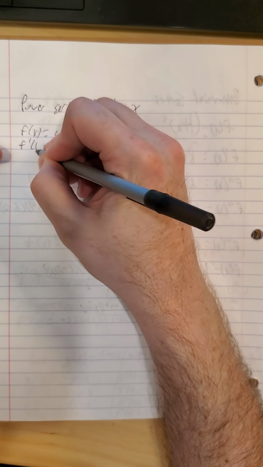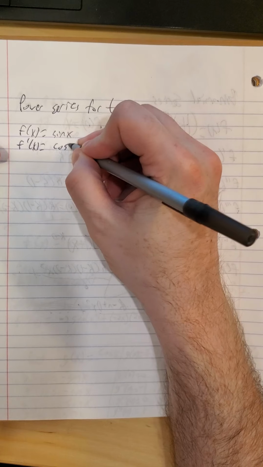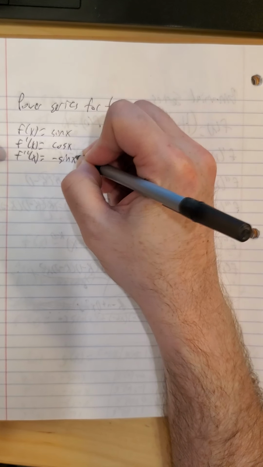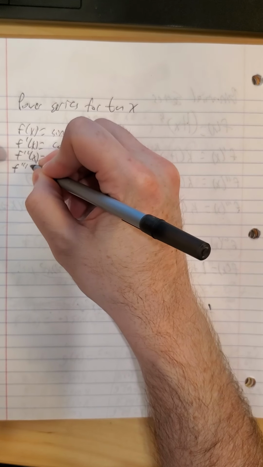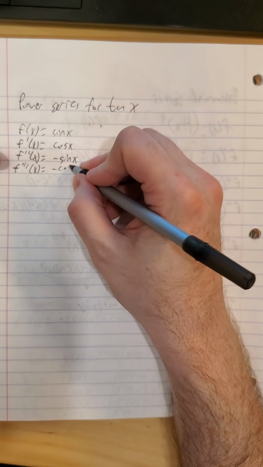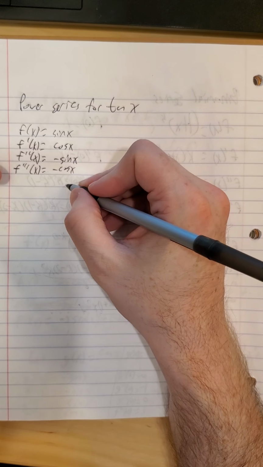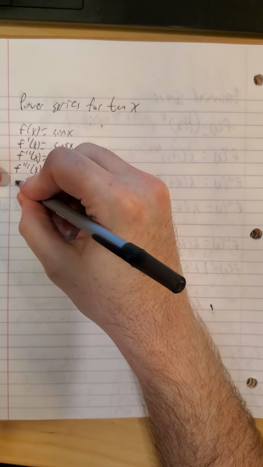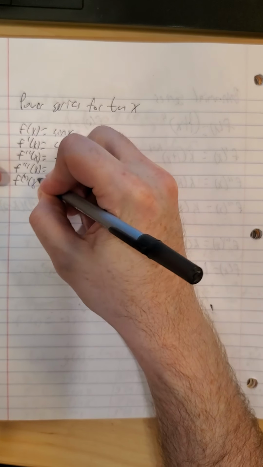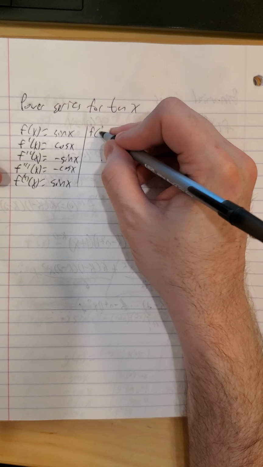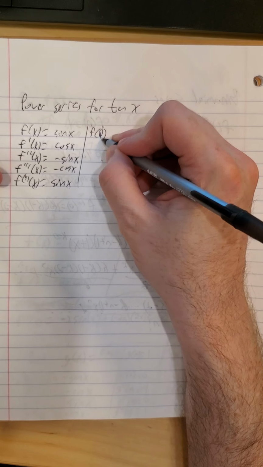So f prime of x, derivative of sine is cosine, f double prime of x, derivative of cosine, negative sine, triple prime, derivative of negative sine is negative cosine, and fourth would flip us back around to where we were. And since we're going to look at the Maclaurin series, we'll look at what's happening at 0.